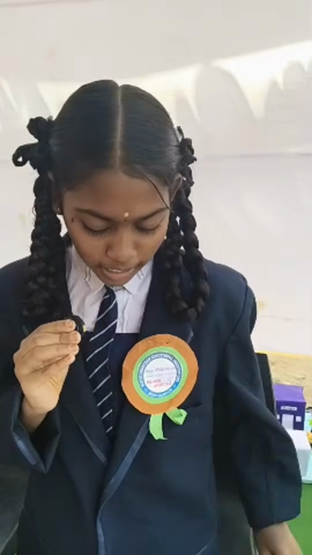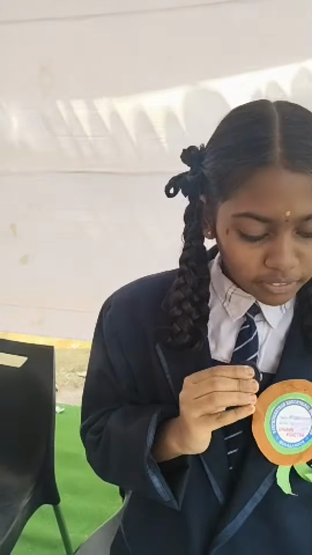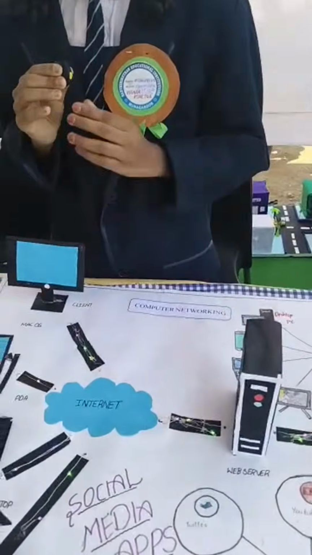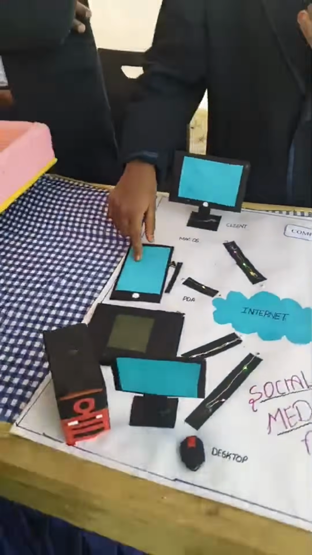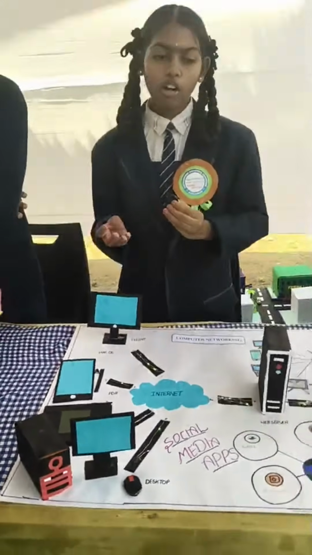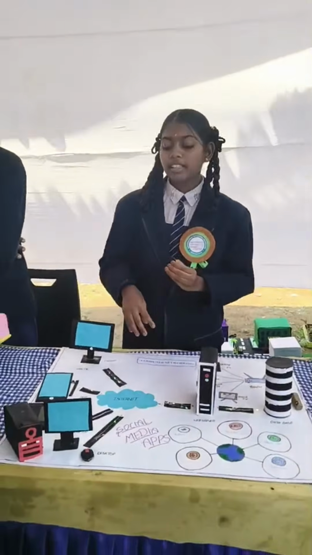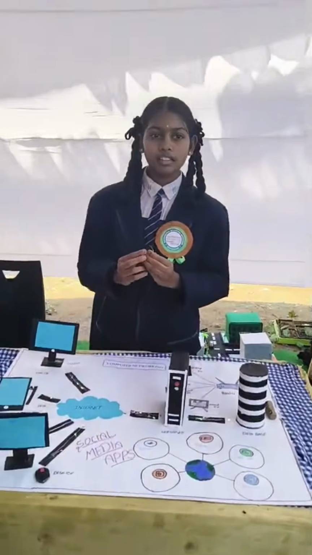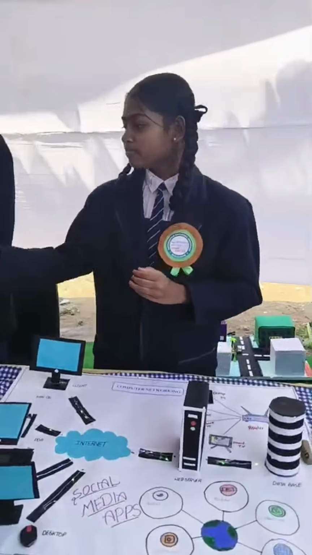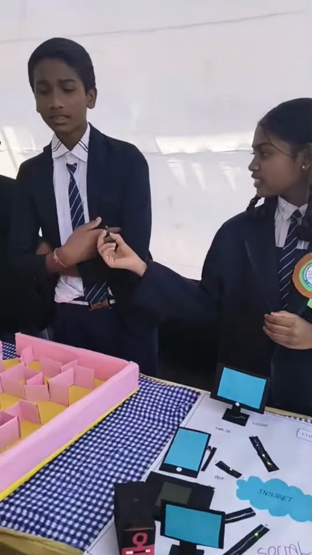Today I am going to tell about computer networking. Computer networking connects devices to the internet. This is a desktop, this is a laptop, this is a mobile device. Mobile device is used for online shopping, online payment, etc. These are called clients because they ask for information.